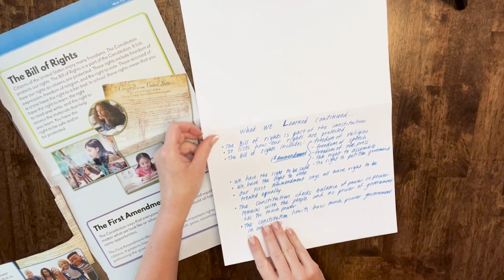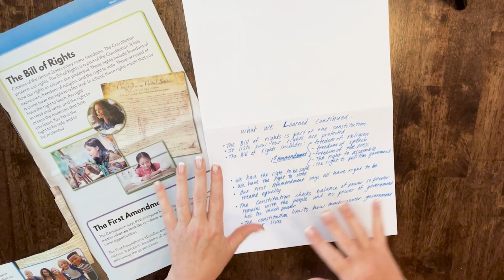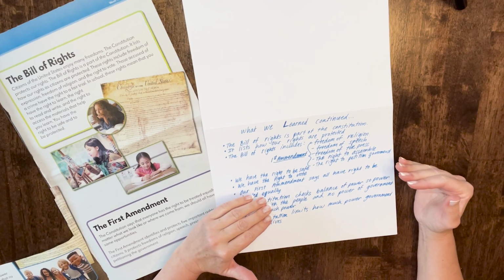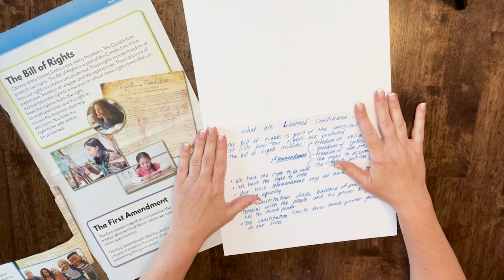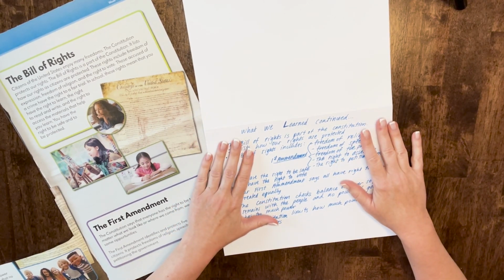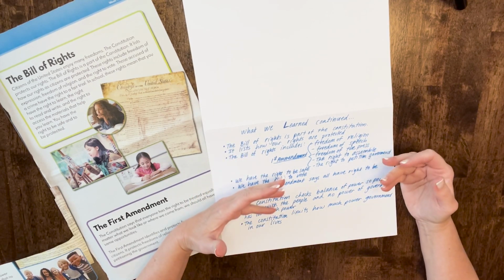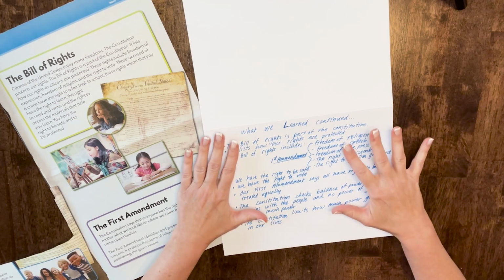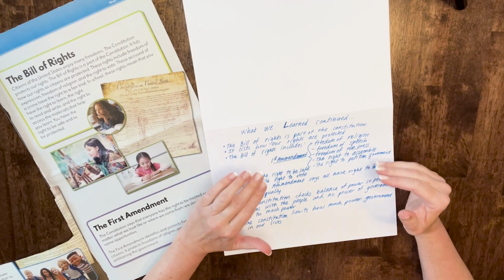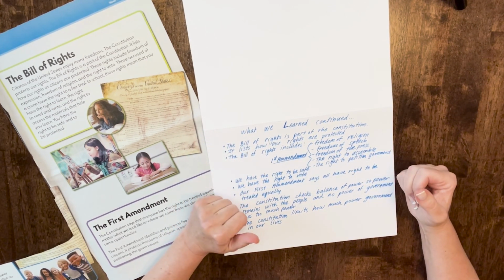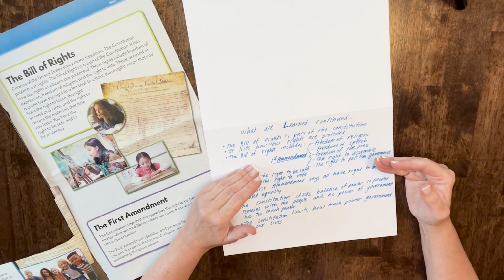I also had the thought that after they've gone through and learned these things and talked about these things, we could even have a great discussion about how in school these rights mean that we have the right to learn, the right to read, write, and to have materials that help us learn.